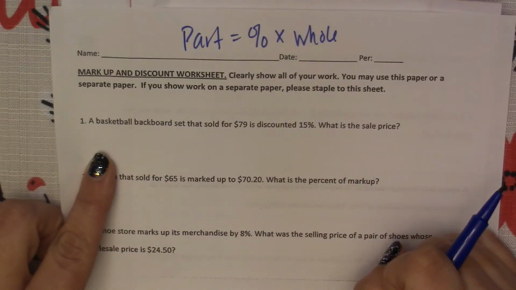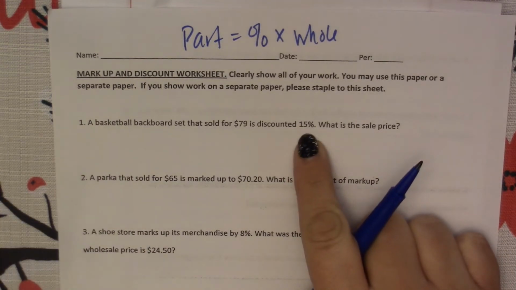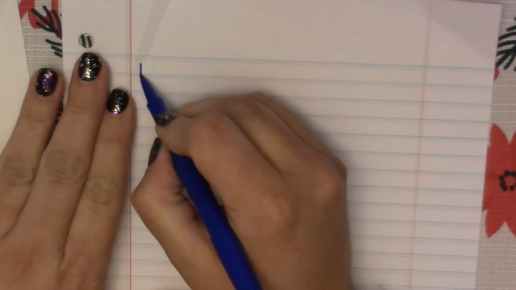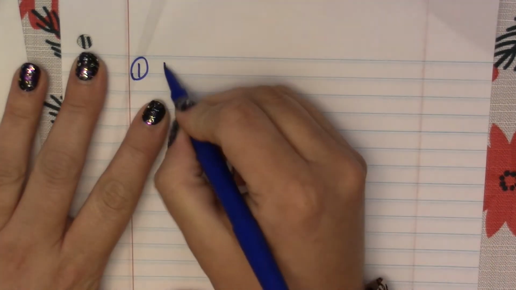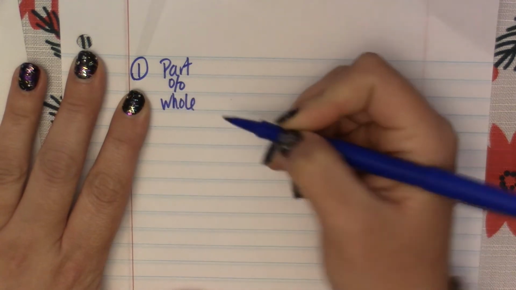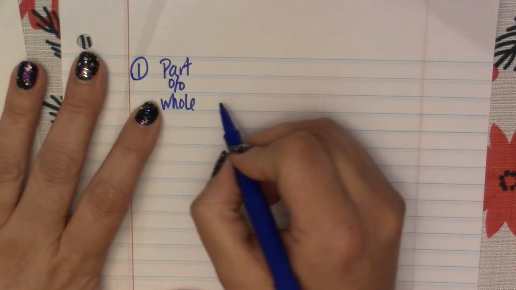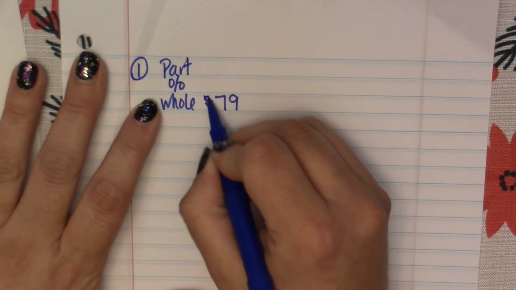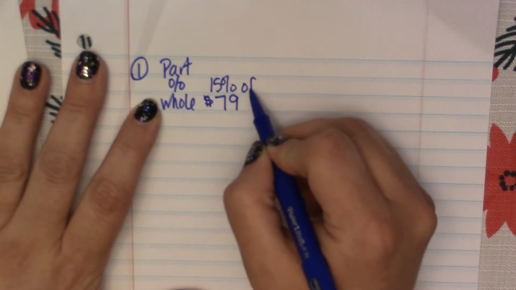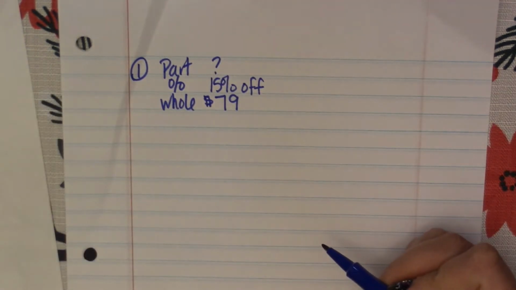A basketball backboard set that sold for $79 is discounted 15%. What is the sale price? So the first thing I'm going to do is write down all of the things I know from the problem. So we're looking for the part, the percent, and the whole. So a basketball set that sold for $79, so that would be my whole, what it sells for, is discounted 15%. So our percent is 15% off because it's a discount. And then we're going to be finding the sale price.